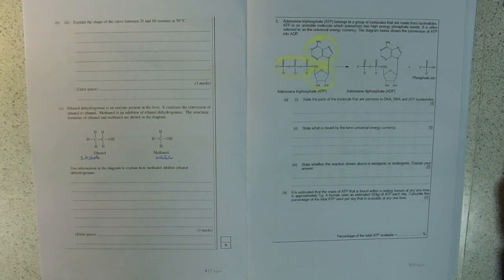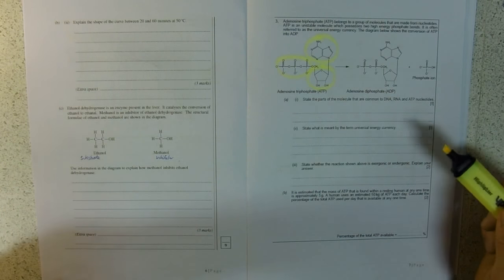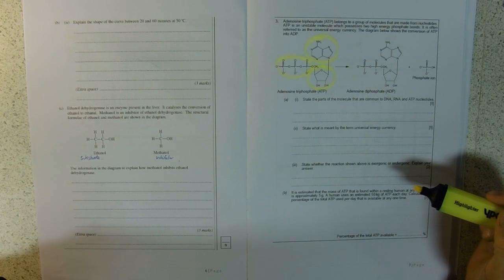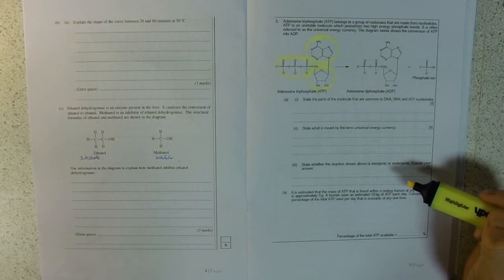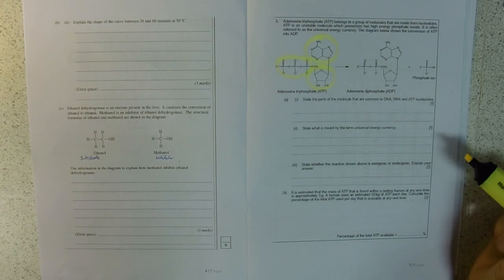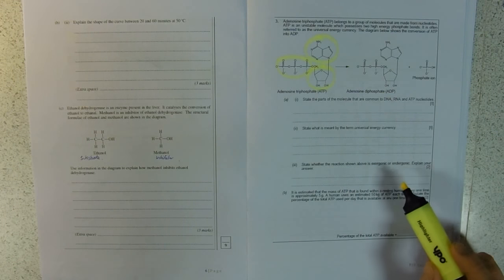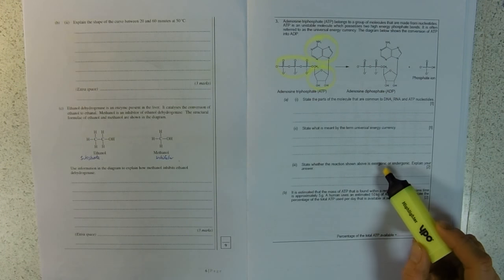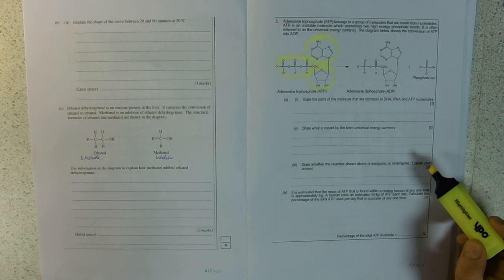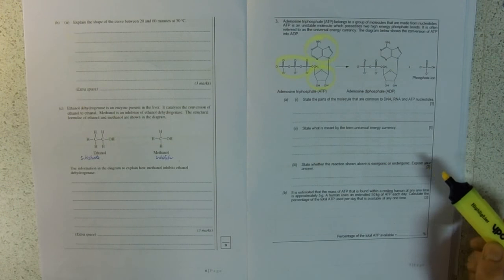State whether the reaction is exergonic or endergonic. You might have seen slightly different versions of these words: exothermic and endothermic. And so one will give out heat or take in heat. This is really sort of talking about energy instead. So exergonic releases energy, endergonic takes in energy.